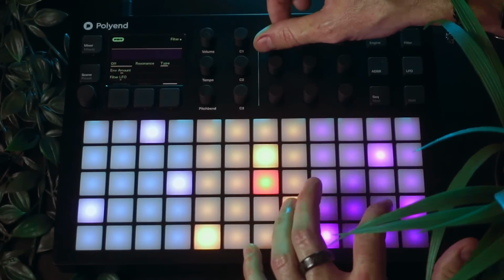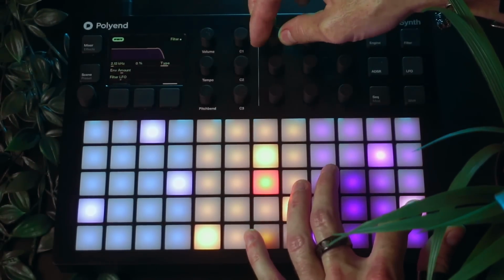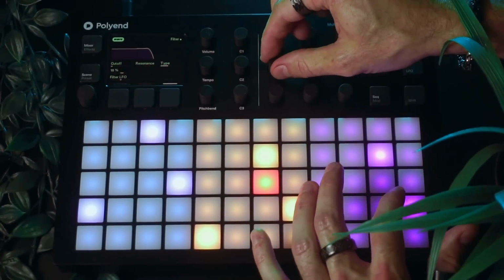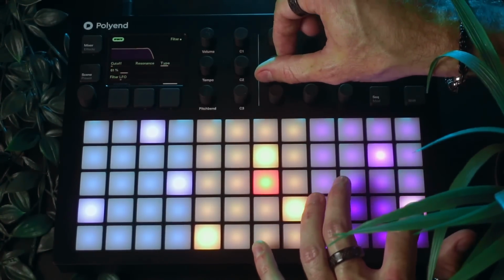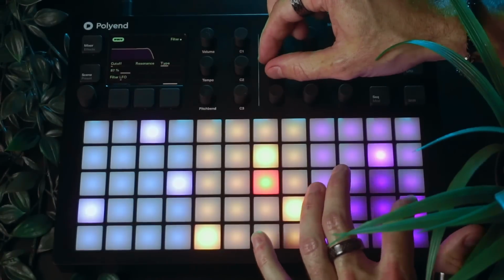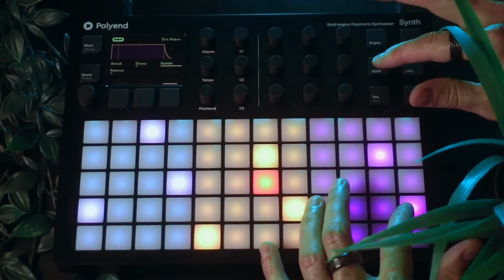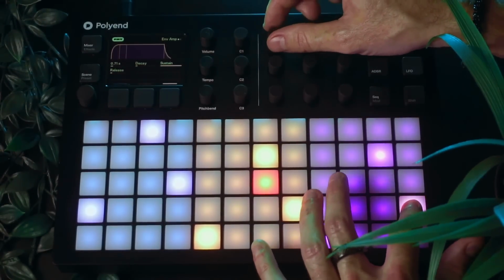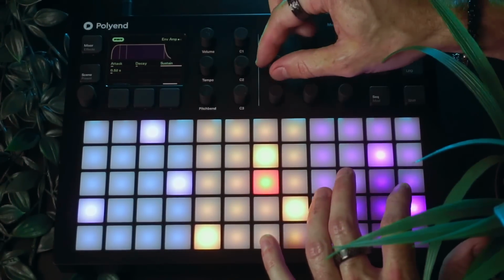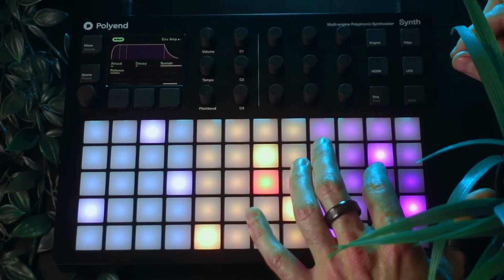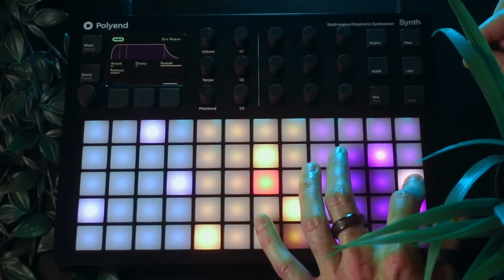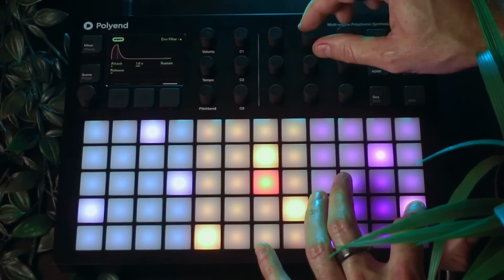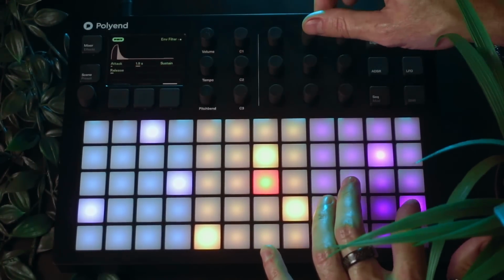Let's bring the cutoff down. Increase the envelope amount. Let's go to the ADSRs for the first time. So we can increase the attack of the envelope. And the big thing is going to be the release, right? Let's increase the filter attack. And release, decay, all of that stuff.